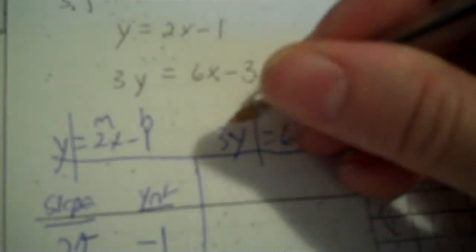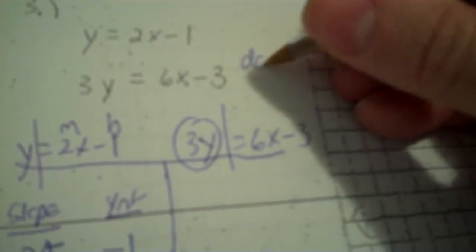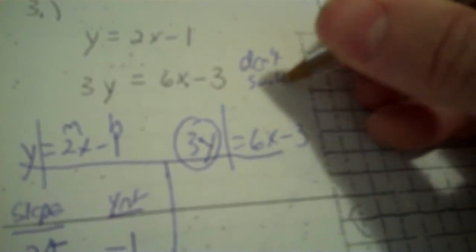Okay, now on the other side, make a wall on your y. Now, you don't have the y by itself. You're close, so don't switch. Don't switch because you have a positive. You don't need to add or subtract anything. You go straight into your dividing by 3.